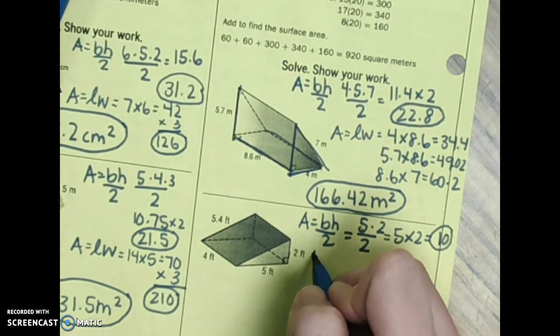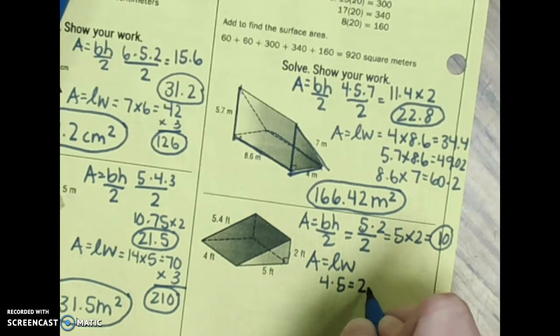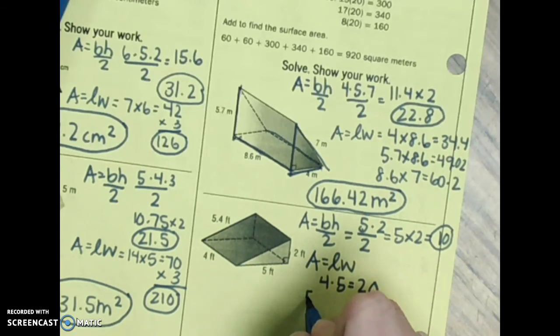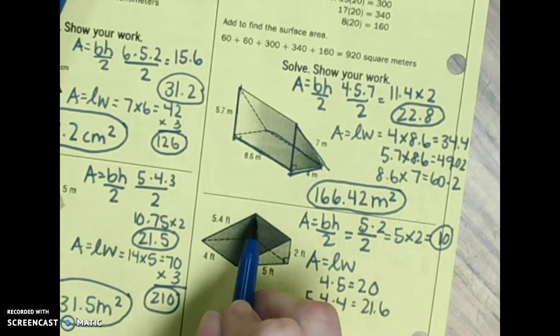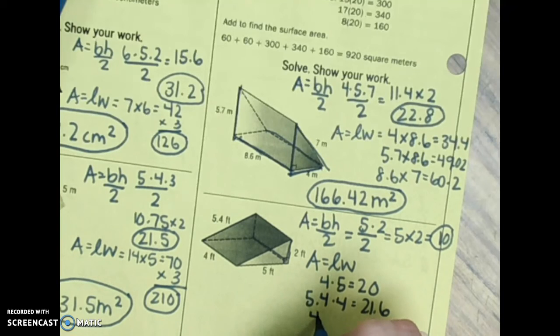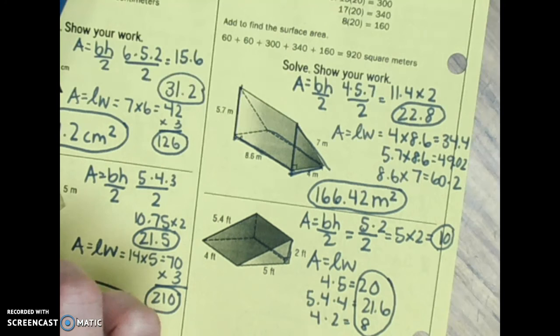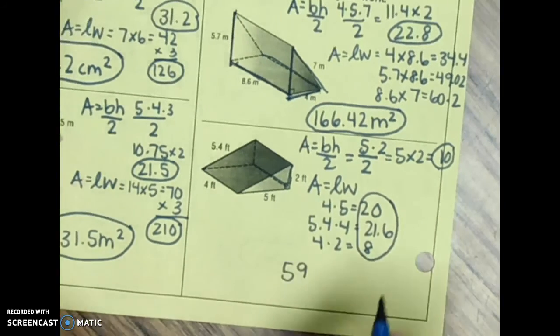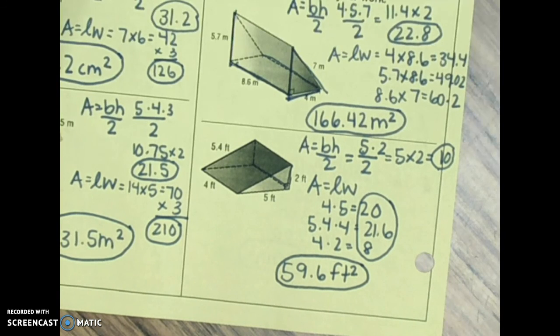Then we're going to look at each rectangle. So area equals length times width. The bottom rectangle, I have 4 times 5, which is 20. The diagonal one, I have 5.4 times 4. That's 21.6. And the guy standing up over here, I have 4 by 2. So 4 times 2 is 8. So I'm going to add the 10 and then these 3 rectangles together. So I have 21.6 plus 8 plus 20 plus 10, and I'll get 59.6 feet squared.